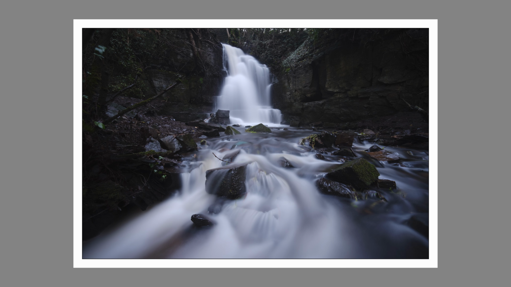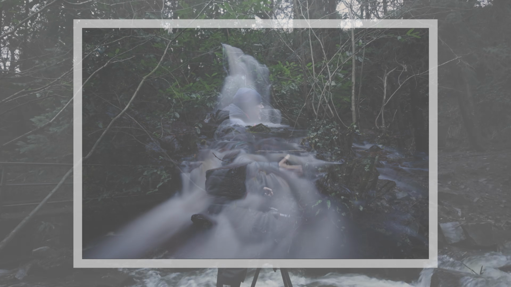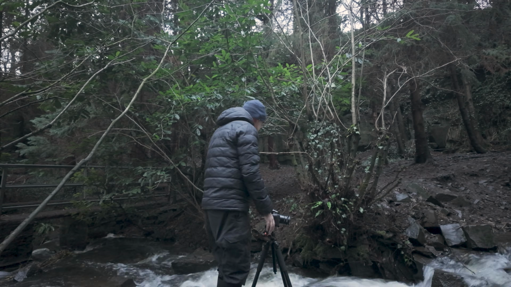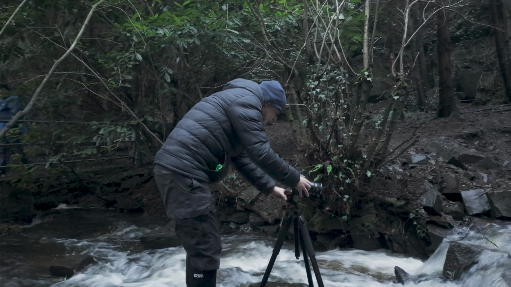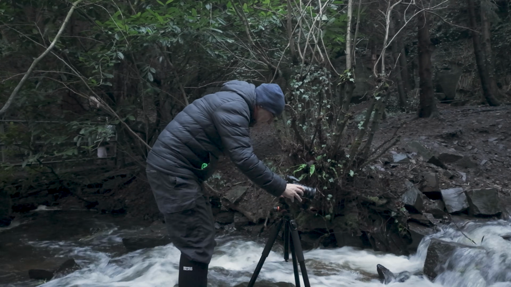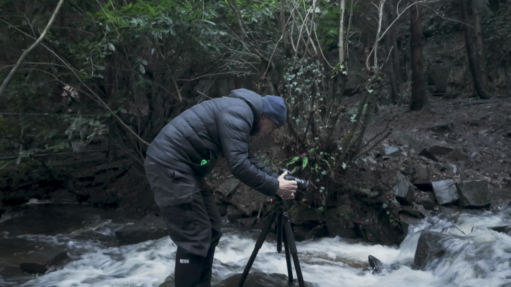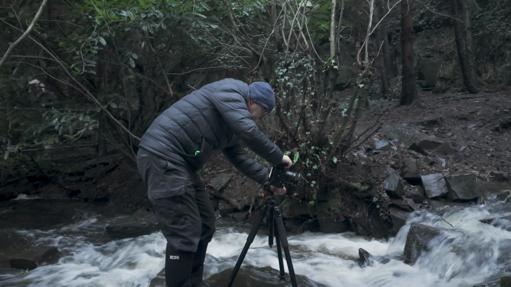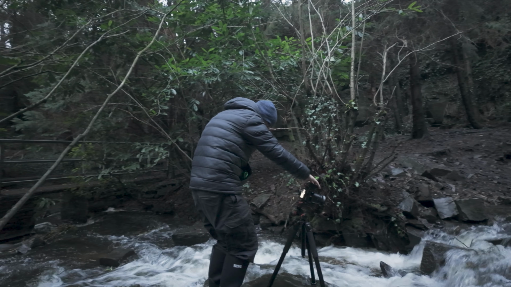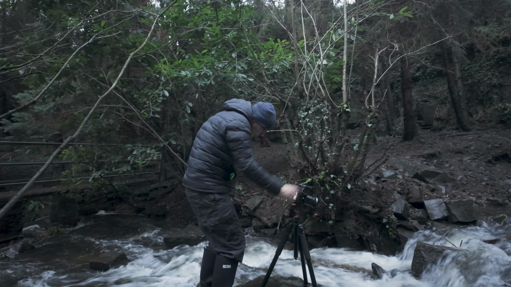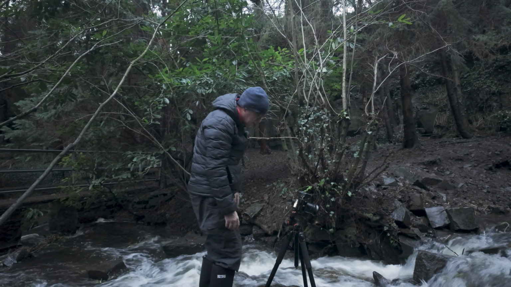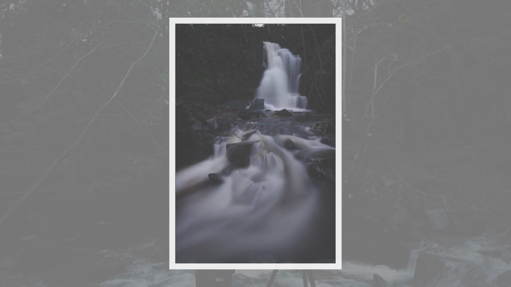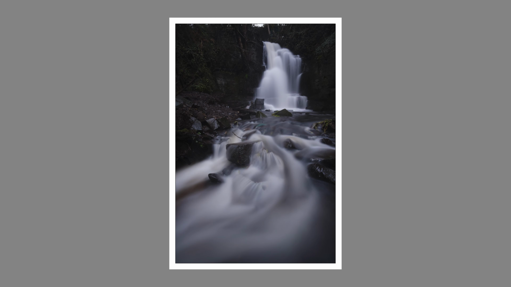20 seconds, f11. As you can probably tell, it's getting really dark now, the sun has set. I think finally, not 100% convinced by that shot. I'm going to try another one vertical. I'm not really going to worry about focusing at the moment, just see if it works. That could actually be working nicely.